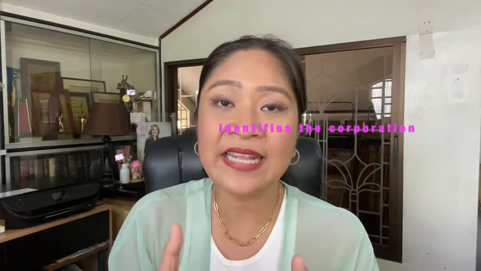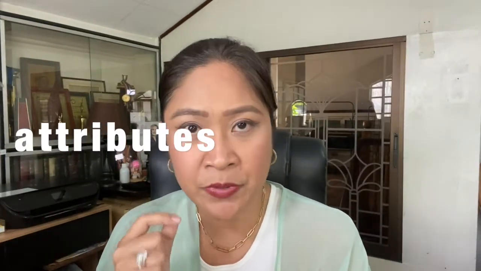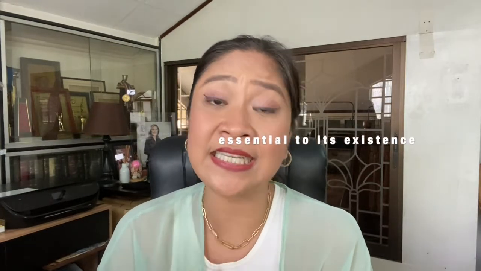Remember that the corporate name is very important. Why is it important? It is important because the corporate name identifies the corporation. It gives it its identity, in the same manner that your name identifies you. The corporate name, therefore, is what will be used by the corporation when they transact business. That is also the name that they can sue and be sued. The corporate name, therefore, is one of the corporation's attributes. It is essential to its existence. It is essential to the identity of the corporation.